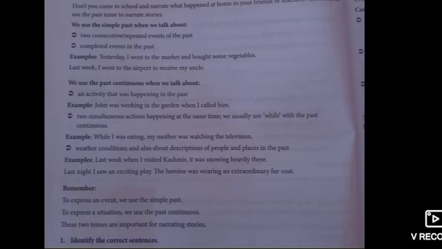Next is two simultaneous actions happening at the same time. Usually we use while with the past continuous. Okay, note it. When we have two simultaneous actions happening at the same time, see the example: while I was eating, my mother was watching the television. Actually this is past tense, was. So when I was eating, in the past this is happening. What is my mother doing? She is watching the television. So in the past these two things were happening, so that is continuous.